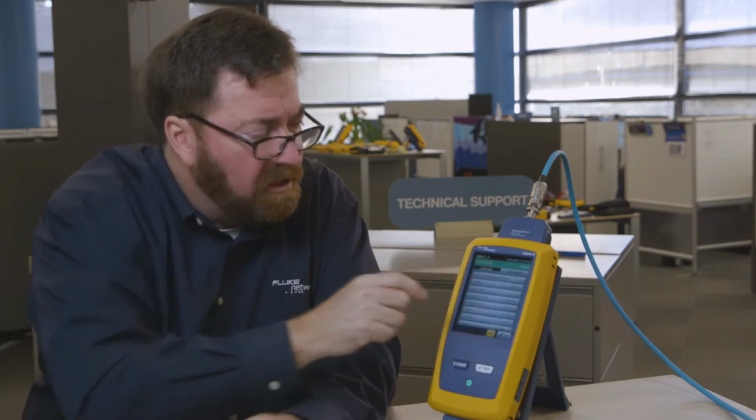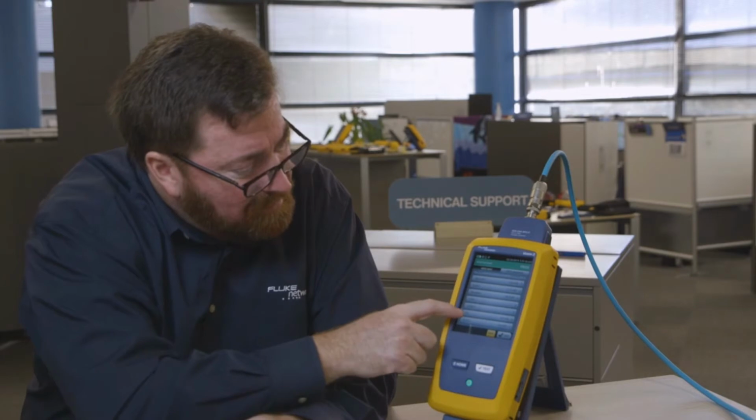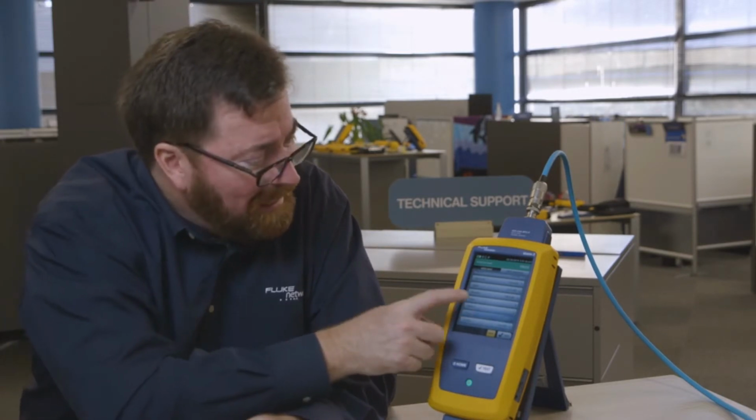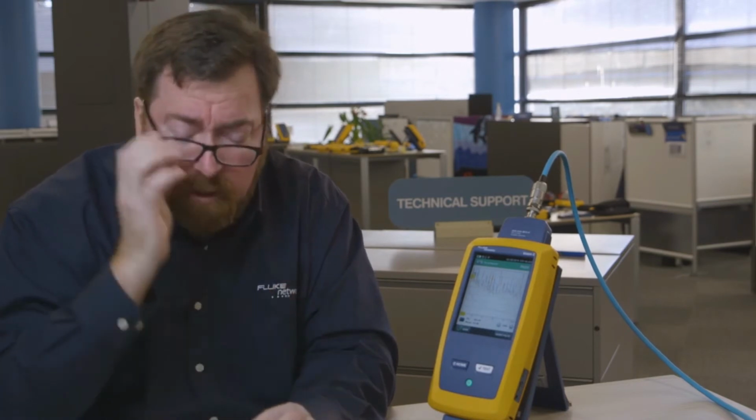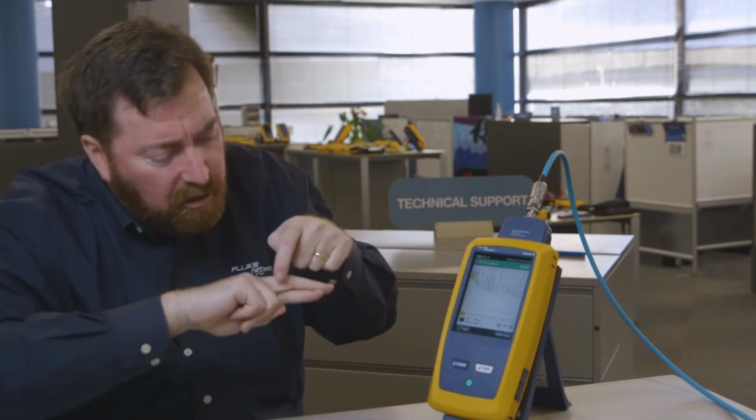Now by choosing E1, E2, or E3, we're going to add another parameter that is this TCL, transverse conversion loss. In simple terms, transverse conversion loss is a measurement of whether or not your cable is balanced. And by balanced, is each leg of the pair electrically similar?